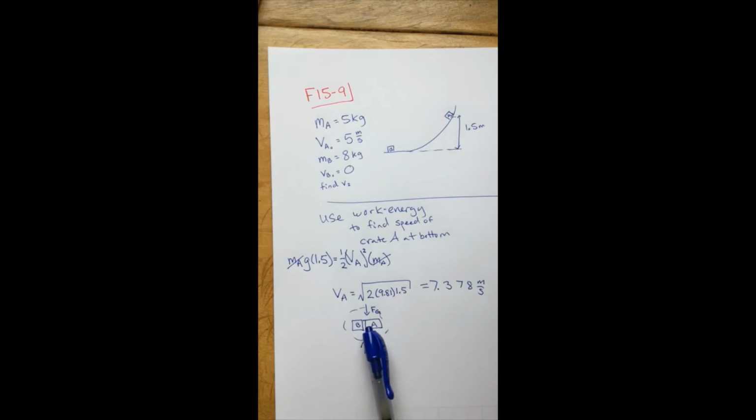You do have the force of crate A acting on crate B, and the force of crate B acting on crate A, but by Newton's third law, those forces are equal and opposite, which would give you a total impulse of 0. So looking in the horizontal direction, the impulse is 0, and we can solve this the same way that we solved the previous problem.